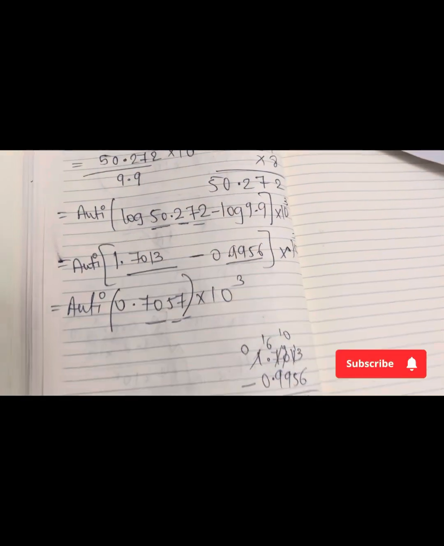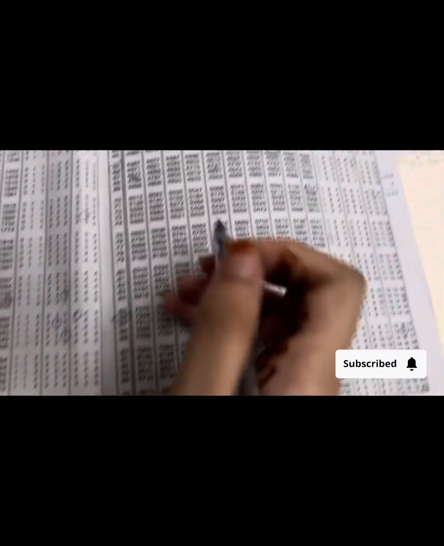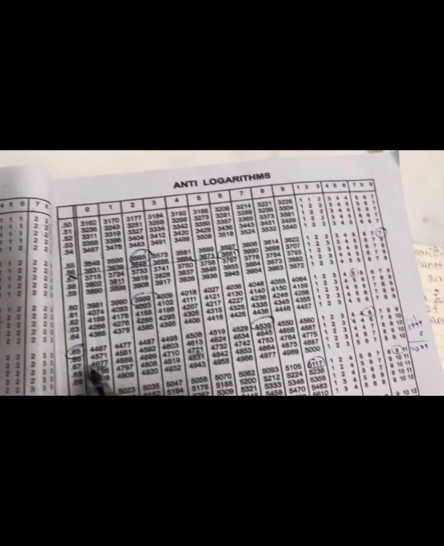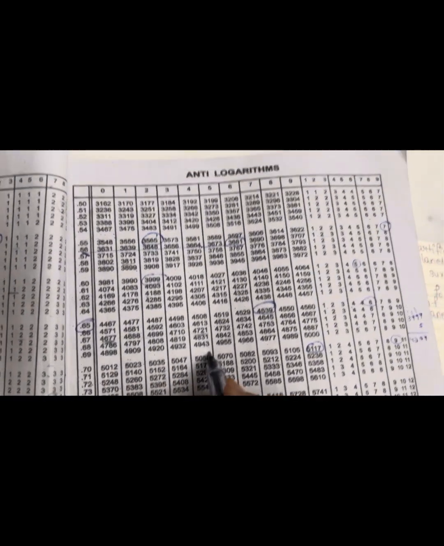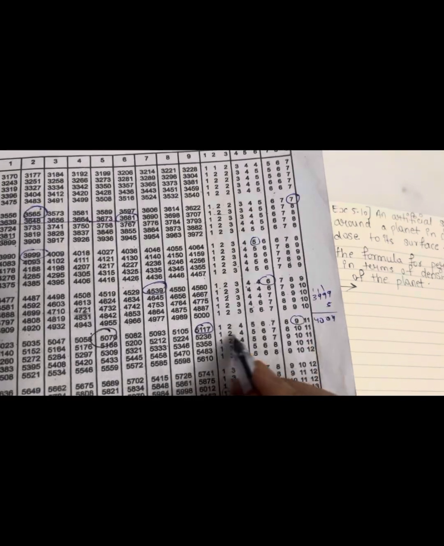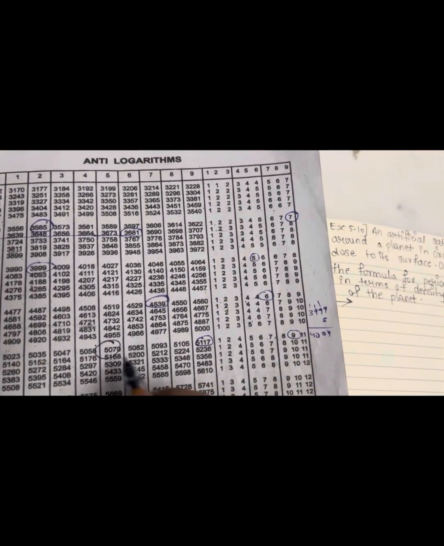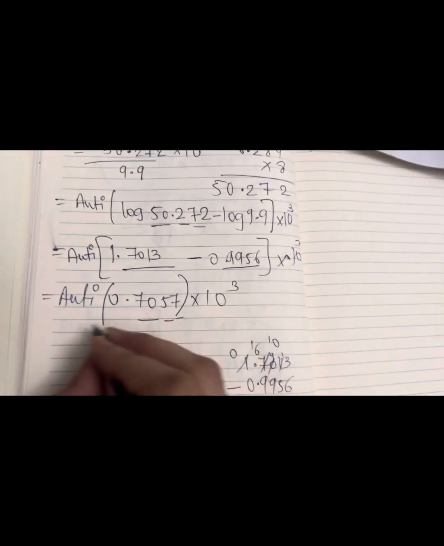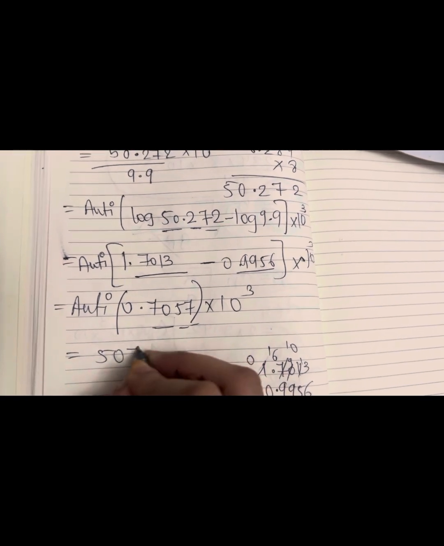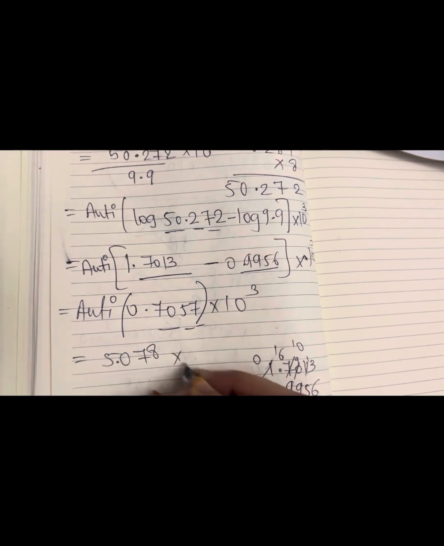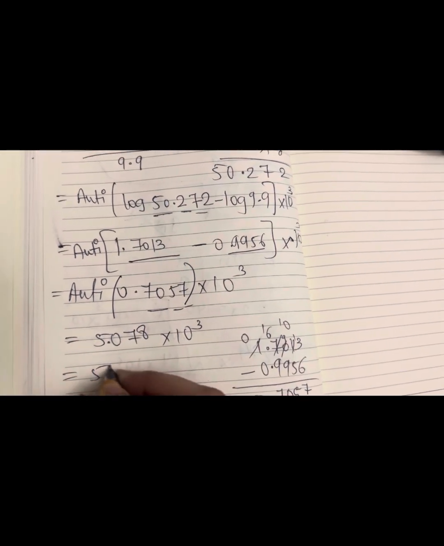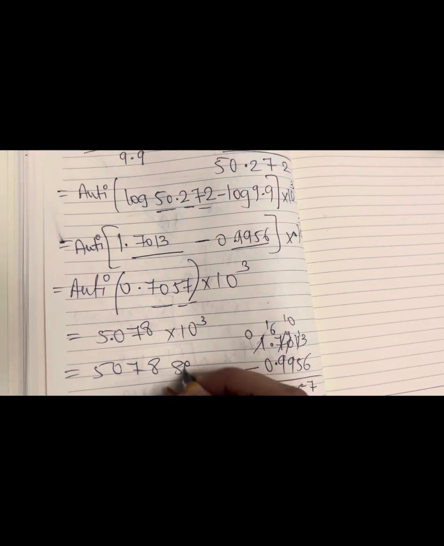Antilog of 0.7057 gives 5078. After one digit you put the point, into 10 raised to 3. So it is 5078 seconds.